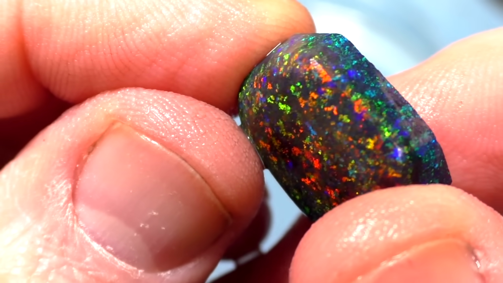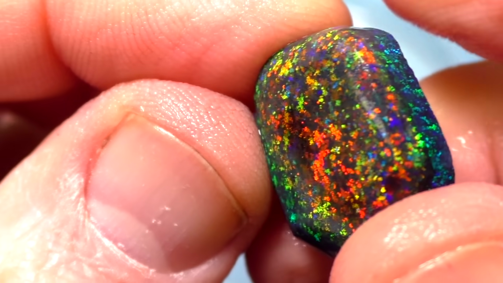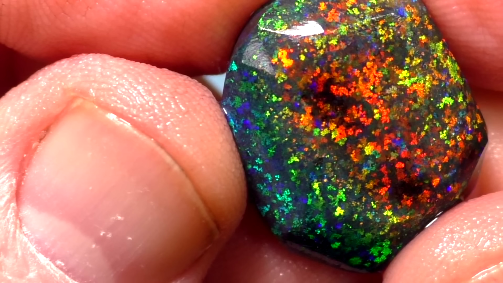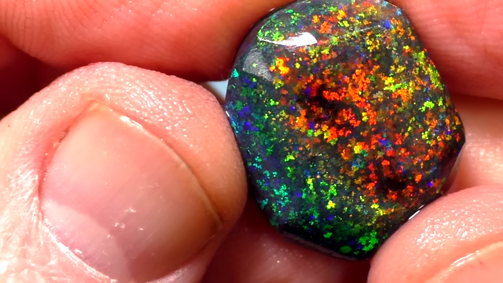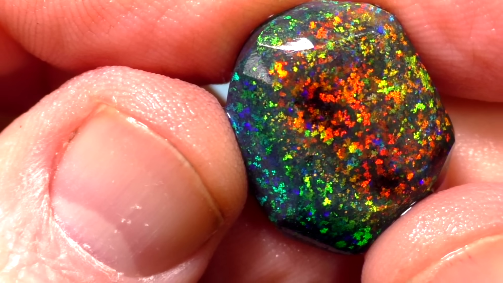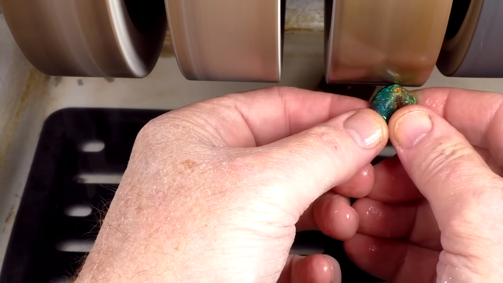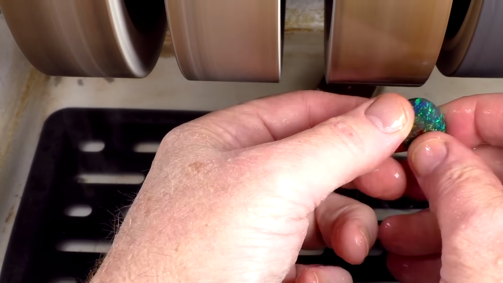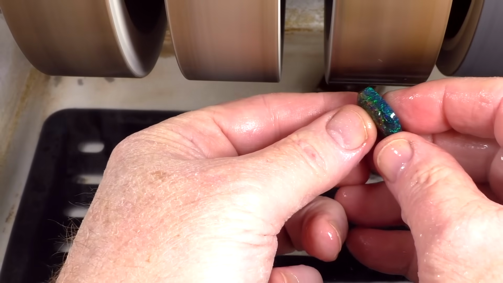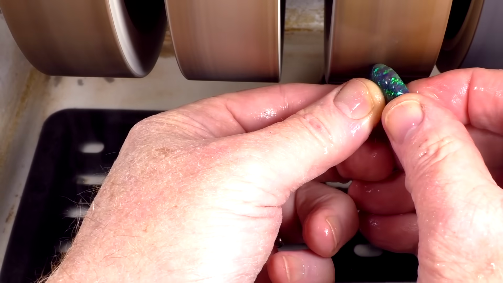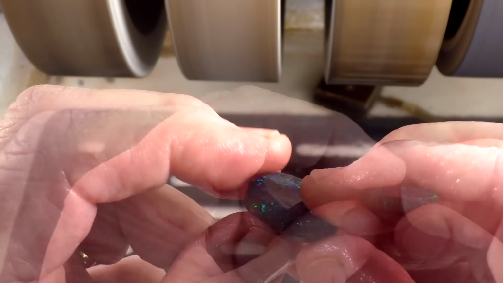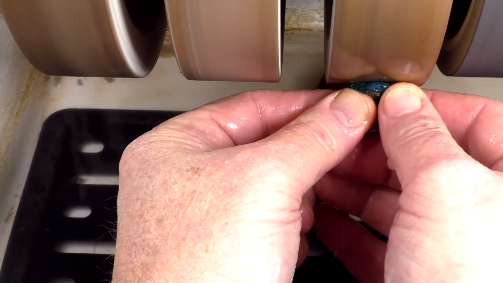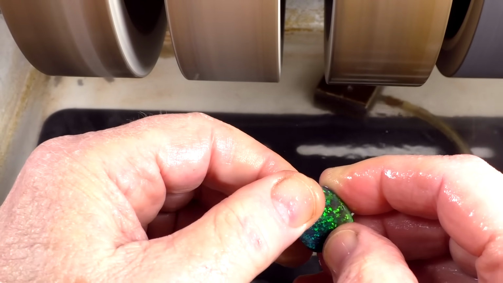Now this is my favorite stone from the bunch. It has a thin layer of beautiful red at the top of a thicker bar of green and blue. So this is one that I chose to cut. There wasn't much cutting to do because I wanted to keep the same basic shape. I didn't want to go through the red, so I didn't want to mess with the surface too much.